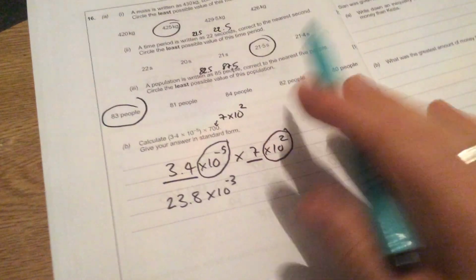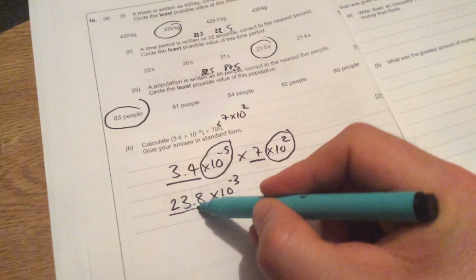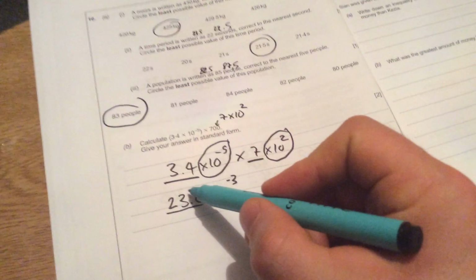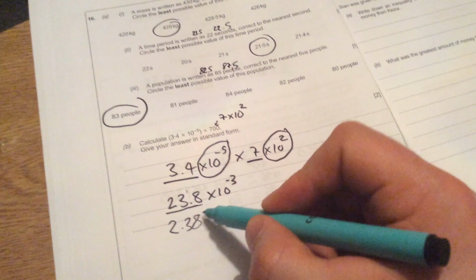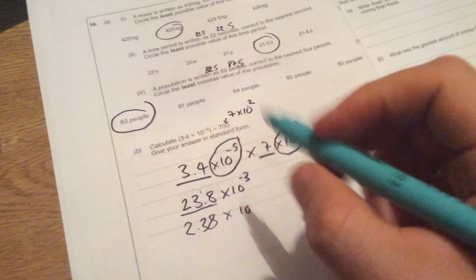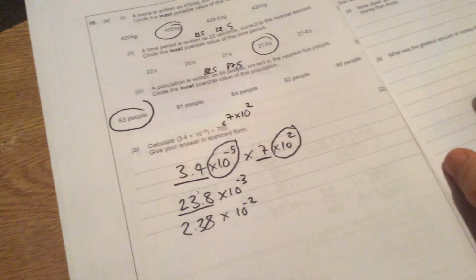Now this question isn't finished because that isn't in standard form. This number on the left has to be between 1 and 10. So in order for it to be between 1 and 10, the decimal point has to move 1 over. So I'll get 2.38. If I move the decimal point over 1 to the left, my power has to go up by 1.